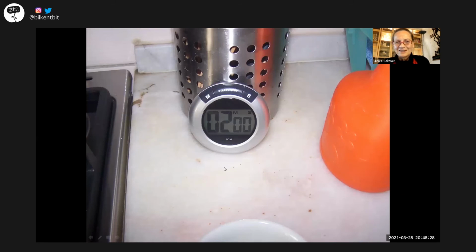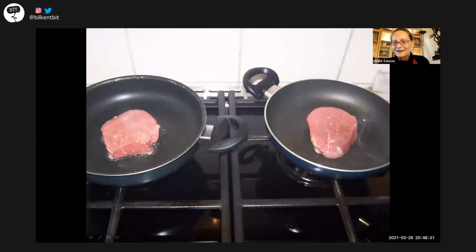Stopwatch, 2 minutes on each side. So you see here is the hot pan. Clearly it's smoking. When you see such smoke, we are over the temperature the oil can tolerate. Depending on what oil you use, some oils tolerate more. Olive oil cannot be very hot, but this is probably already over 240 degrees when the oil starts making that. Not the healthiest way of cooking.